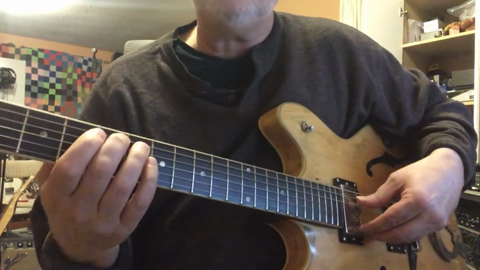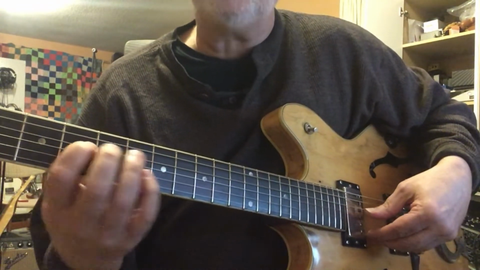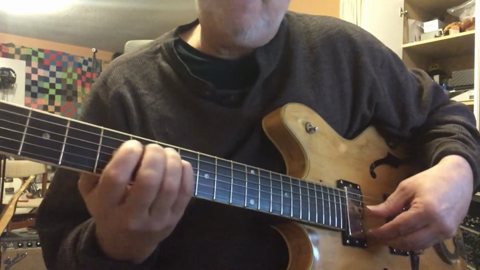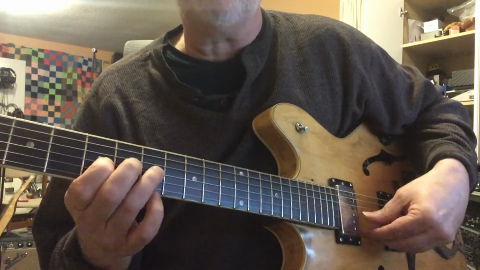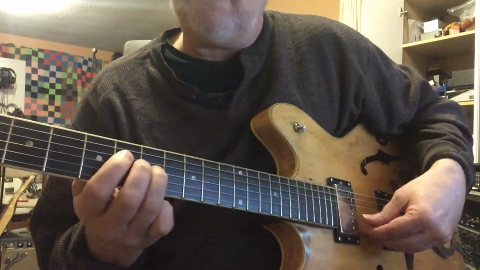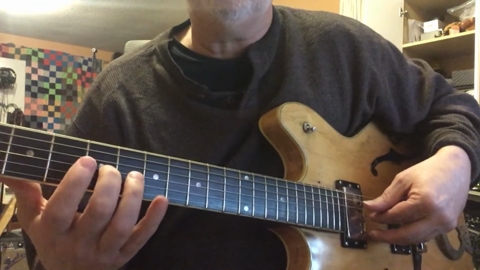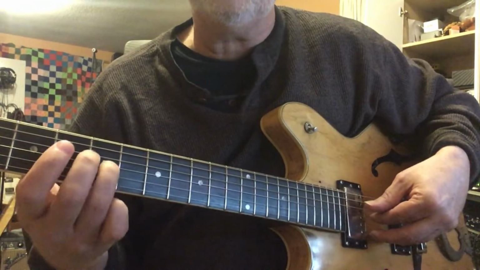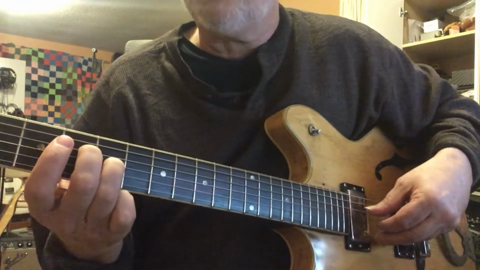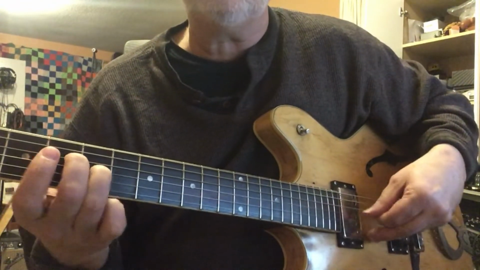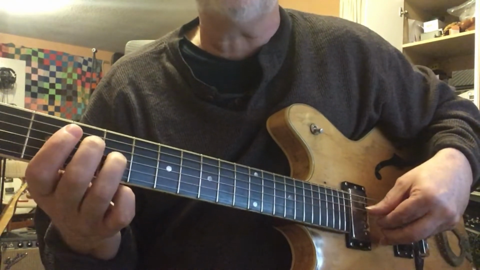Now the notes of the D7 chord are D is the root, F sharp is the major third, A is the fifth, C natural is the flatted seventh, and then back to D again. And so if I want to play the flat seven and the major third, I can do this. So C natural on the third string, fifth fret, and F sharp on the fourth string, fourth fret. And that gives me a D7 sound.